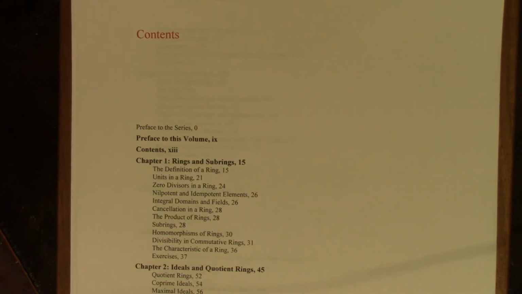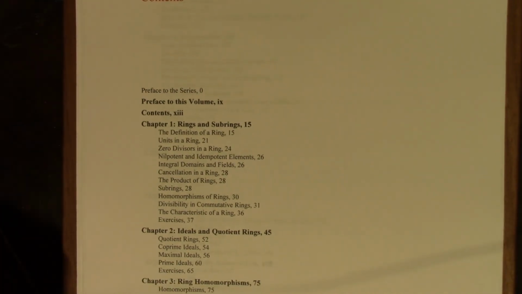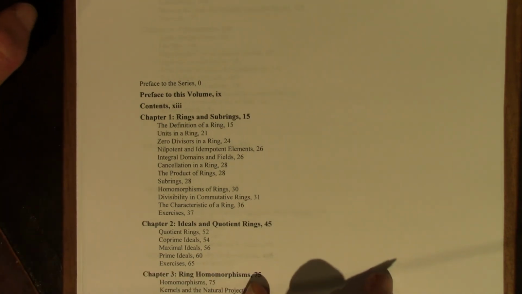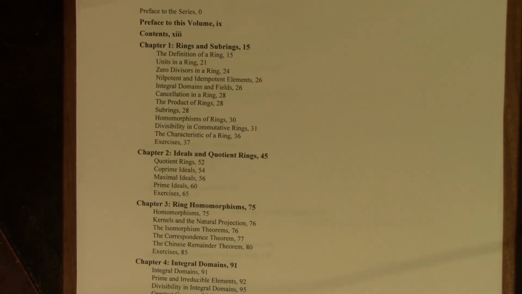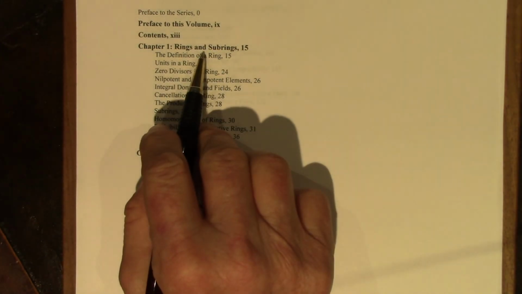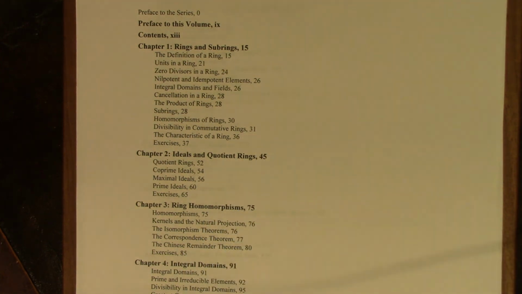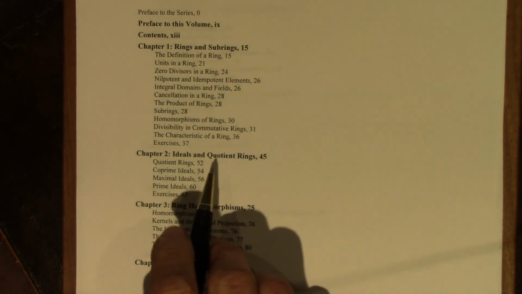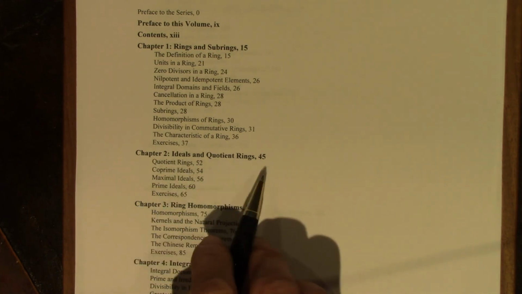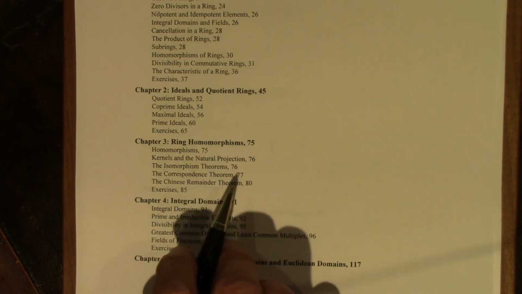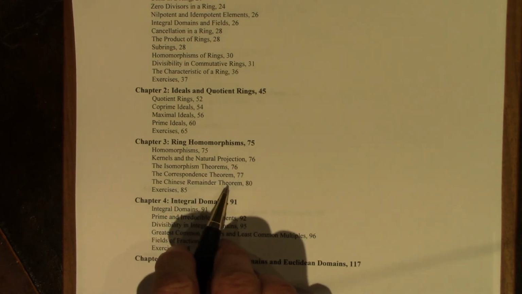Let's take a look here at the table of contents for this course very briefly. It will bear out some of the things I've said. We're going to start by looking at the definition of a ring, some simple properties of rings, and subrings. Then we'll look at ideals and quotient rings. Following that, we'll take a look at ring homomorphisms.